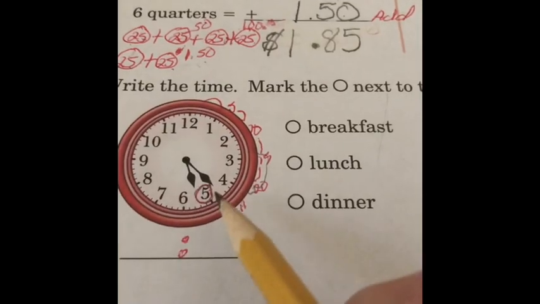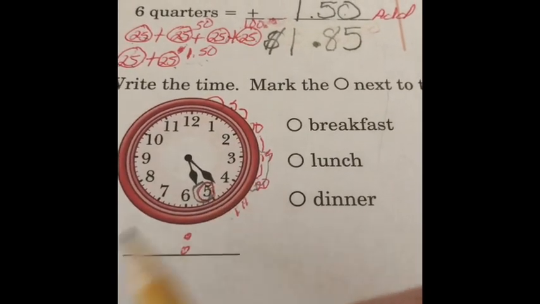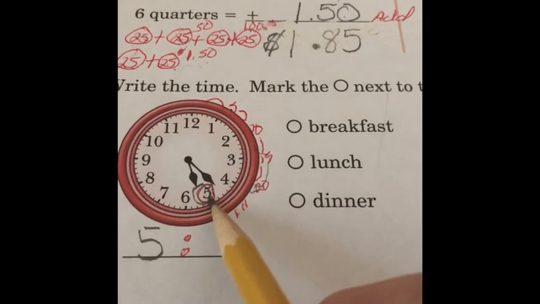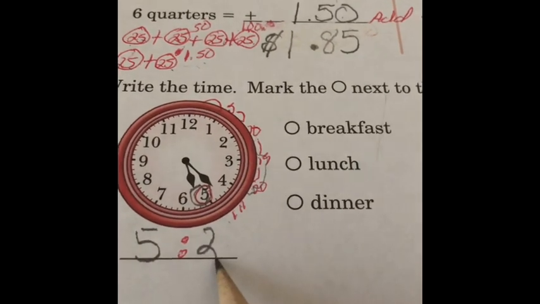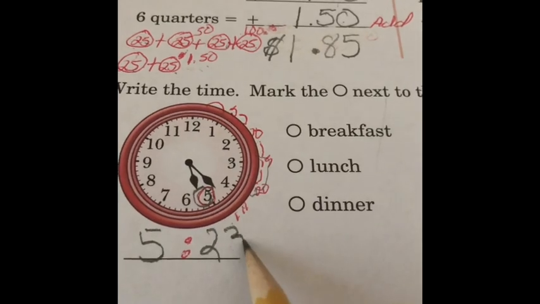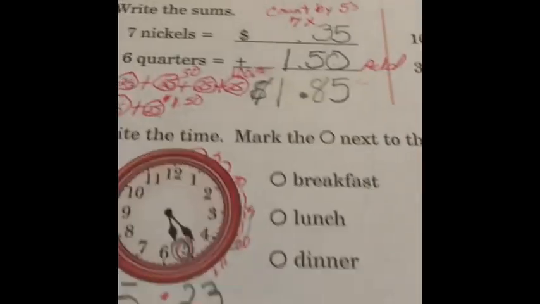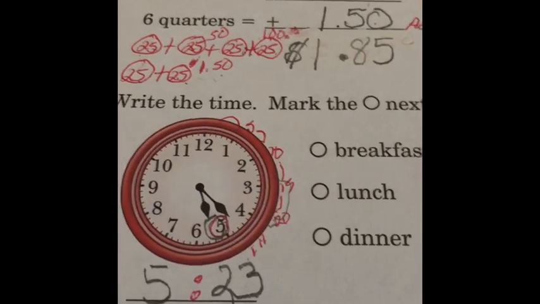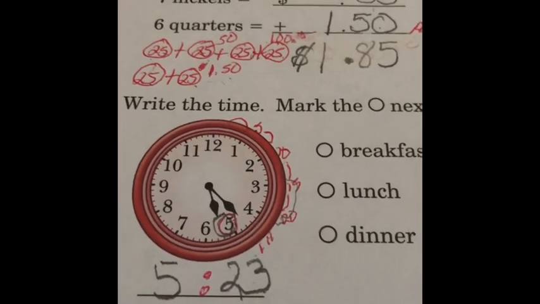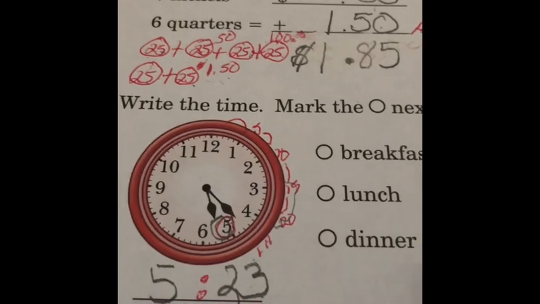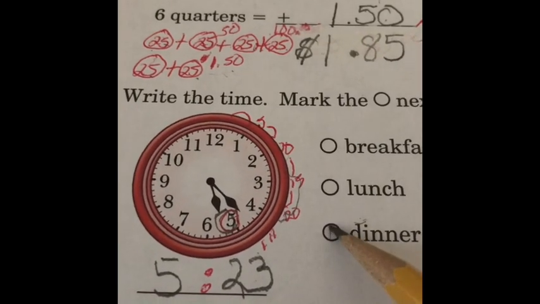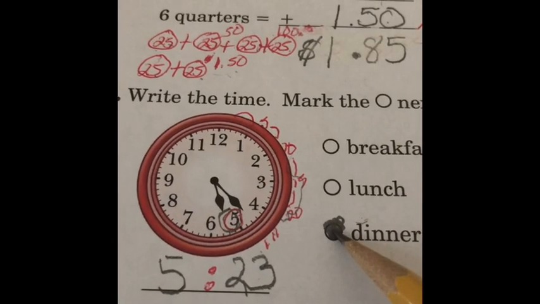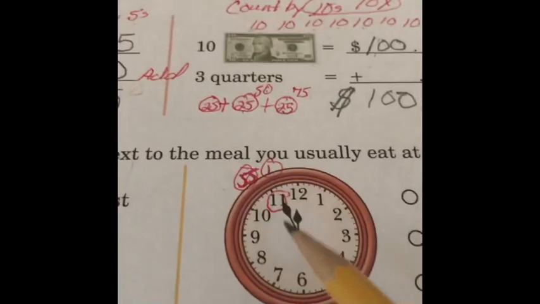So it is 5:23. At 5:23, and this is PM, would it be breakfast, lunch, or dinner? It would be dinner time.